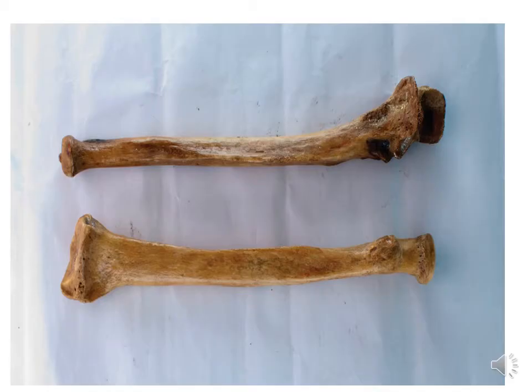What about these bones? Here I can see an ulna and radius. The upper ends are united, the lower ends are united. When I answer it like this: there is an ulna, aged more than 20 years because the lower end is united with the shaft, and there is a radius aged more than 20 years because the lower end is united with the shaft.